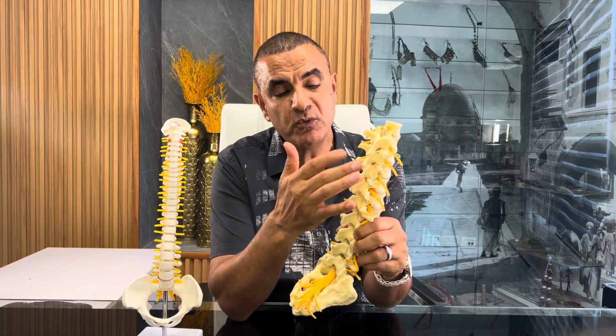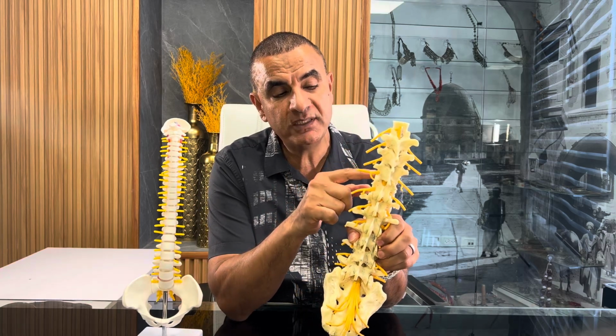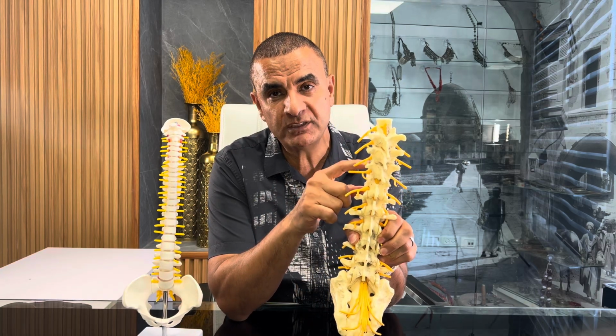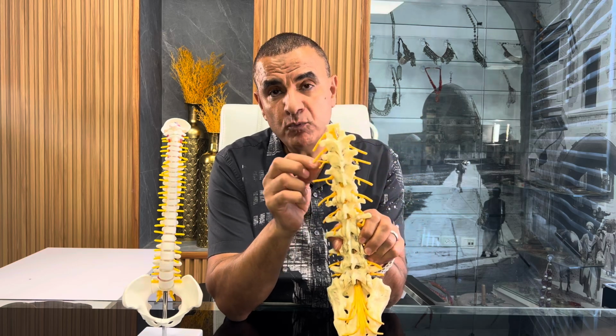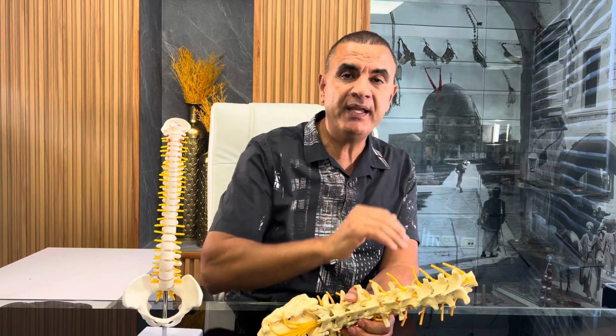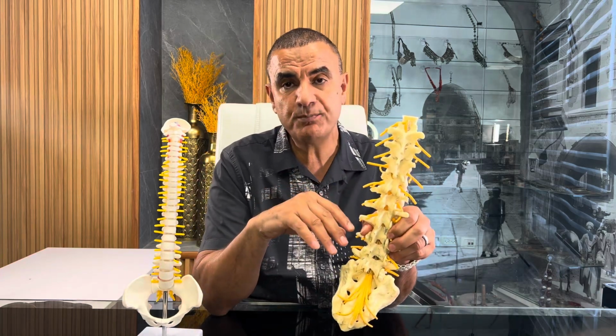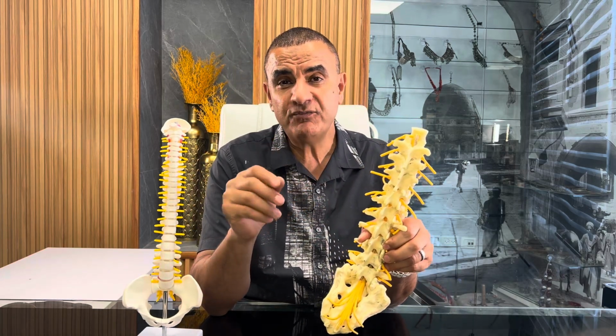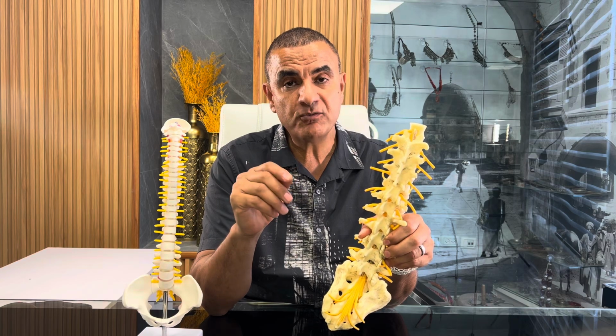So the causes of thoracic pain or mid-back pain could be a problem with the facet joints, the disc, the vertebral body, the nerve, the muscles, or even what we call referred pain, where you have a problem with the organs in the chest or the abdomen that refers the pain to the back or to the spine. So how do we differentiate between all of those types of pain?